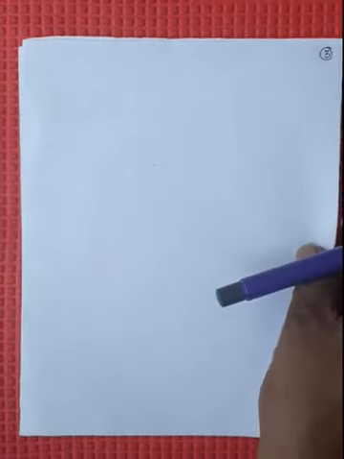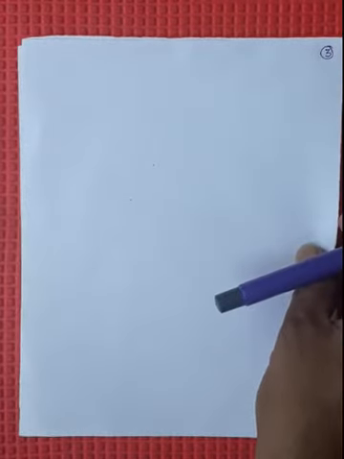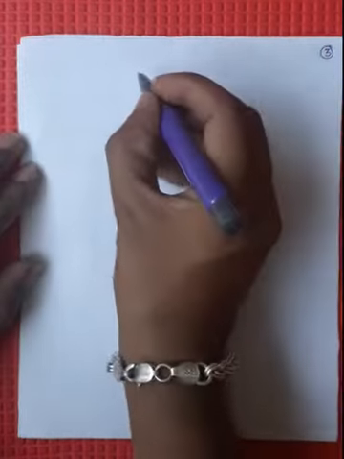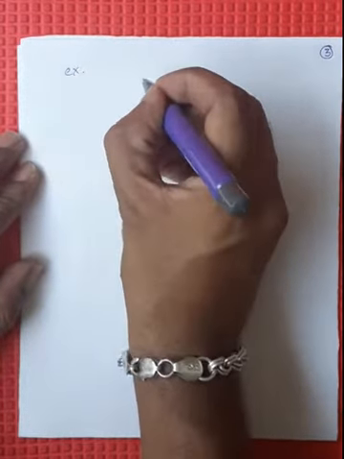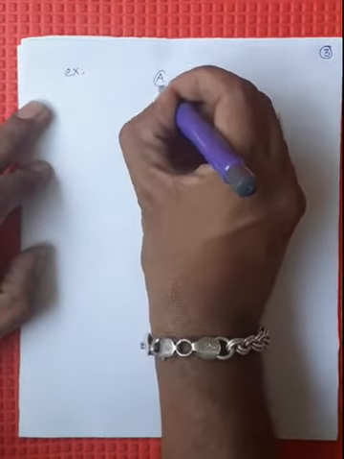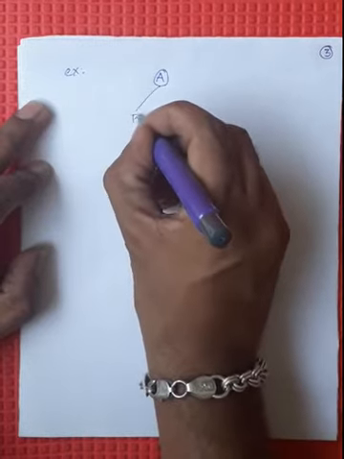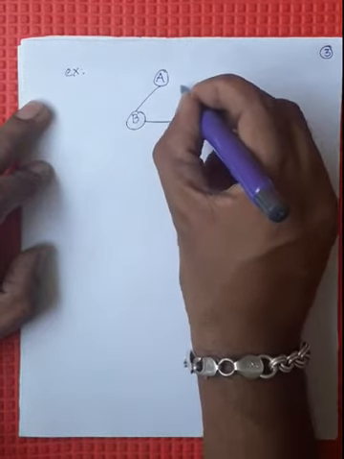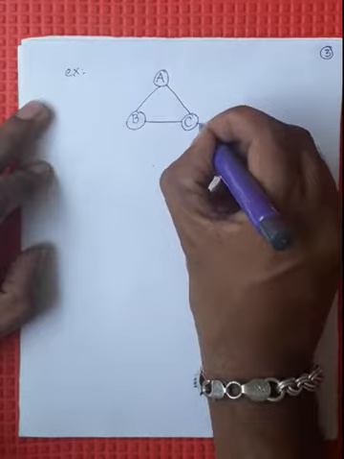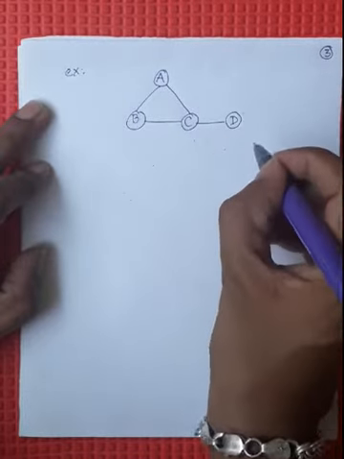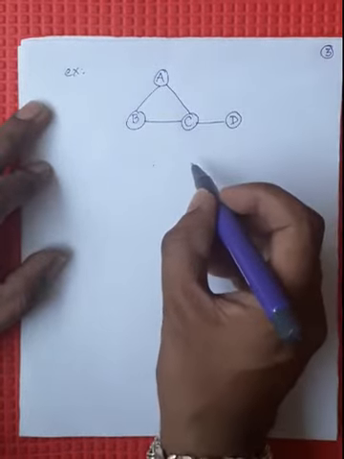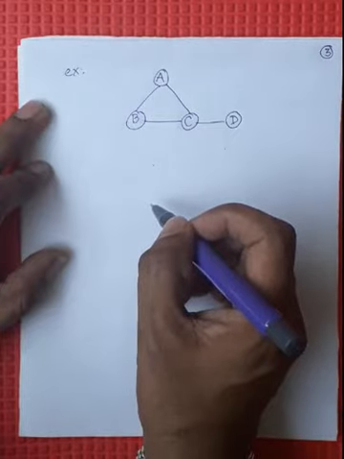Now let me draw a sample graph. First of all, what is a graph? We have discussed that it is nothing but a collection of nodes and edges. For example, say there is a node A and it is connected to B, and B is connected to C, C is connected to A, and again let us say C is connected to D. Whatever the connection may be, it is an example of a graph.